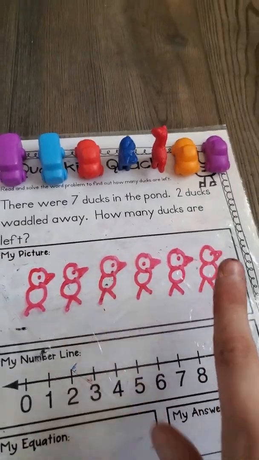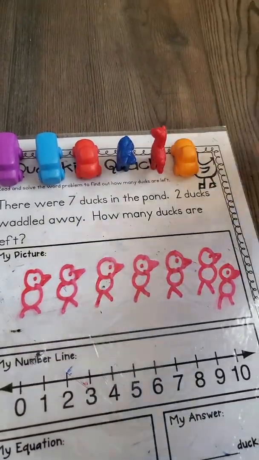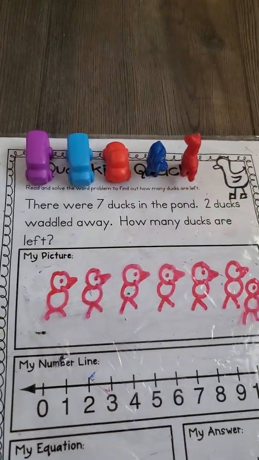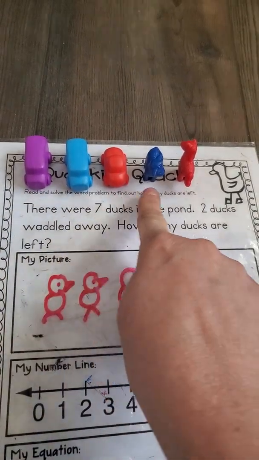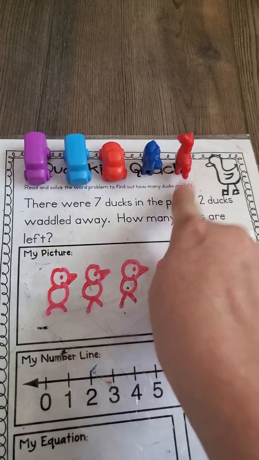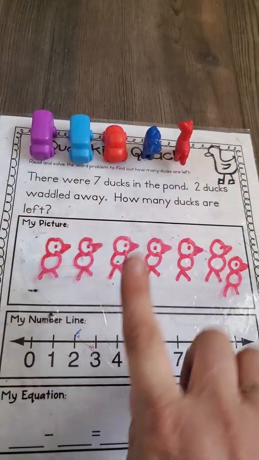So 2 ducks went away. So if you have counters, take 2 away. 1, 2. All right, how many are left? 1, 2, 3, 4, 5 are left. So let's leave those 5 counters right there. Let's look at our picture.